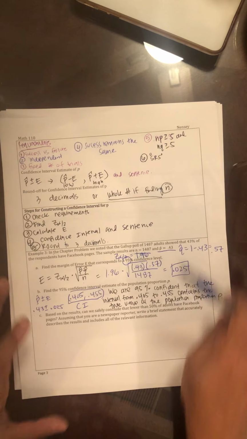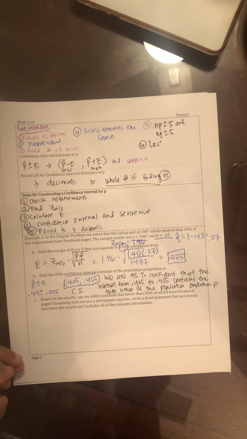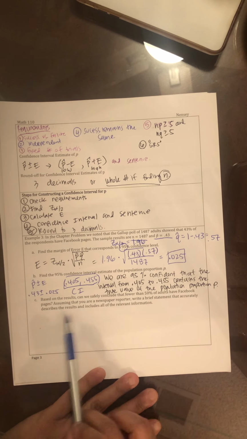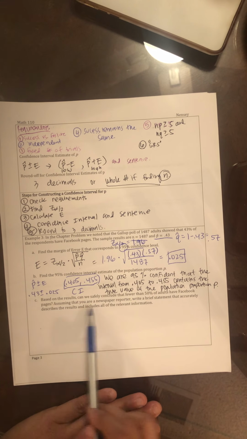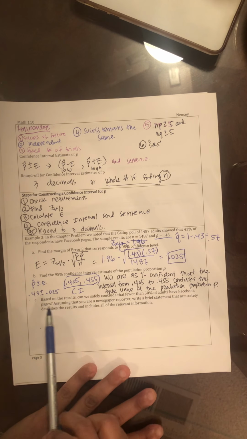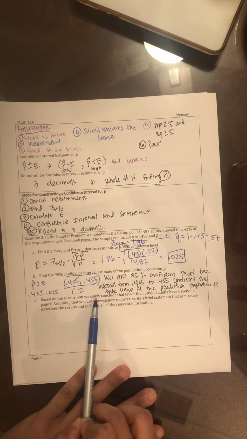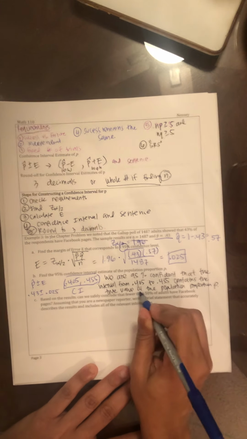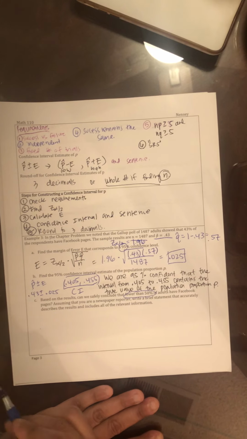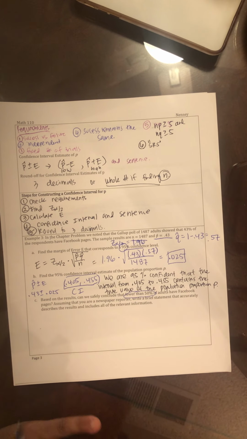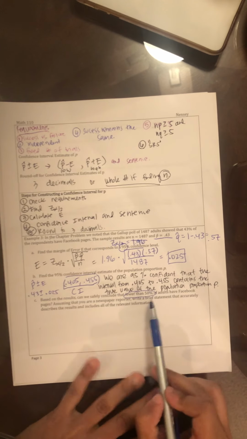Okay. All right, so let's go on to C. And now C, I'm not going to do the second part because I'm never going to make you do this, but I'll explain it to you. There's 2 questions, and we're going to go ahead and just answer the first one. So it says, based on these results, can we safely conclude that fewer than 50% of the adults have Facebook pages? Now, we're not answering the second part, but let's go ahead and answer this part. Can we conclude that fewer than 50%?